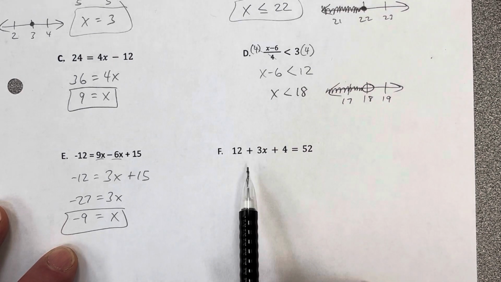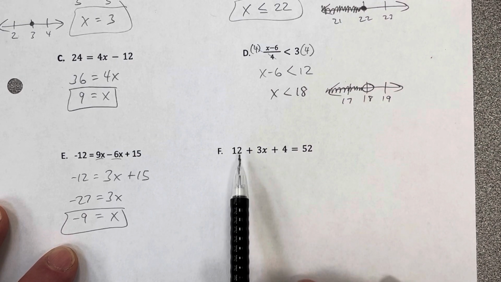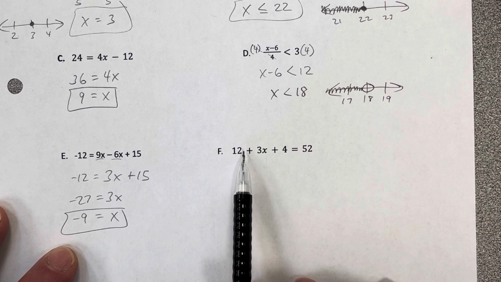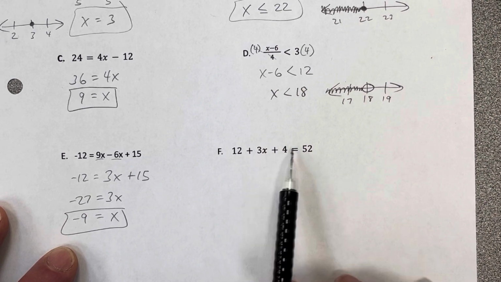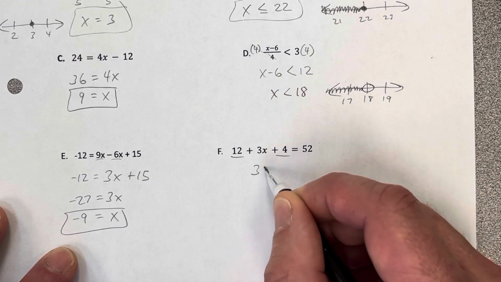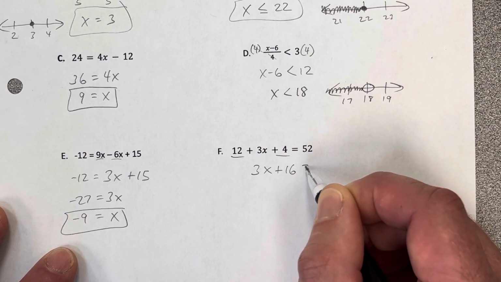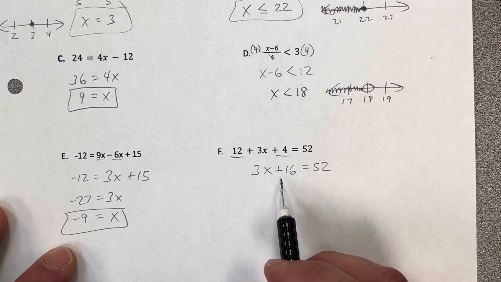On the next one, similarly, it turns out the order that you add things does not matter. I believe that's the commutative property. But anyway, the order that you add things doesn't matter. And what I mean by that is the 12 and the 3x we could swap around and then just add the 12 and the 4 together. So we'll combine like terms. And then we've got a two-step equation again.